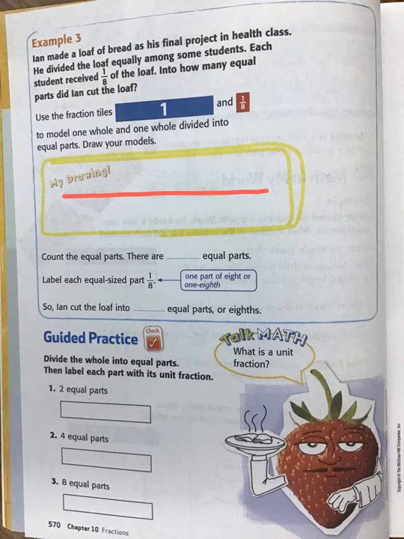I'm going to use a different color maybe. If I were to break this up into 8 equal parts. Okay, so let's break this into 1, 2, 3, 4, 5, 6, 7, 8. Okay, so count the equal parts. There are 8 equal parts.